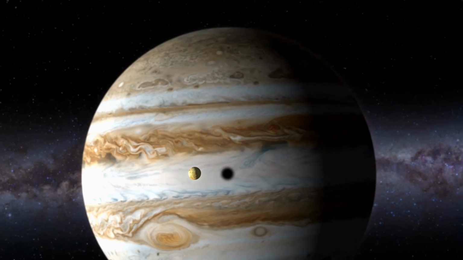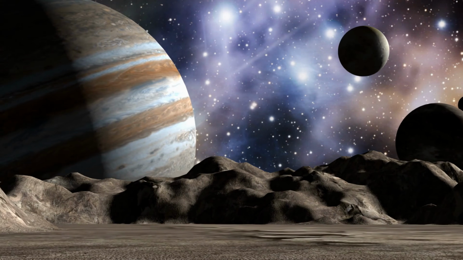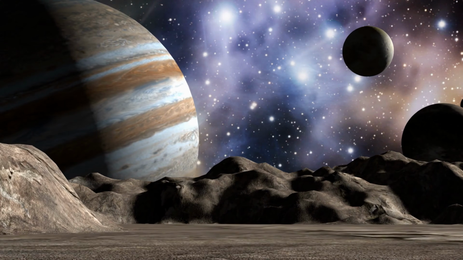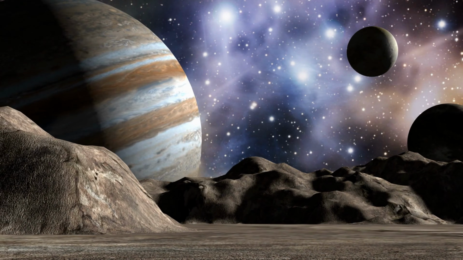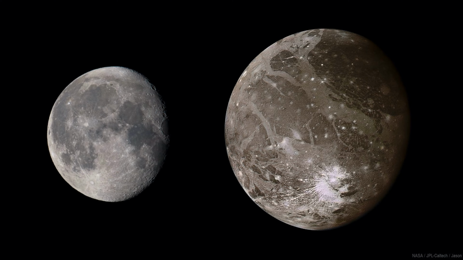So, for example, Jupiter has a moon called Ganymede, and it is bigger. There are actually 4 moons that are bigger than the Earth's moon, but not by very much. They're just a little tiny bit bigger than our moon. And even though Jupiter is 1,000 times bigger than the Earth, its biggest moon is just a little bit bigger than our moon.